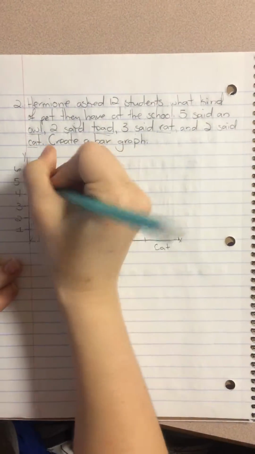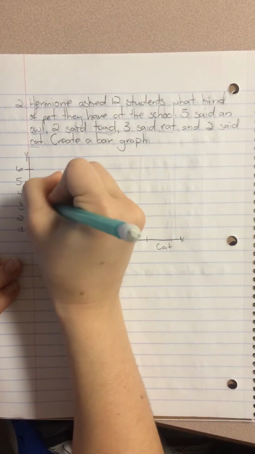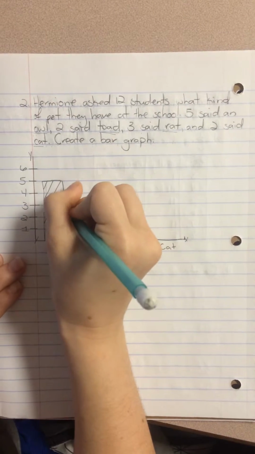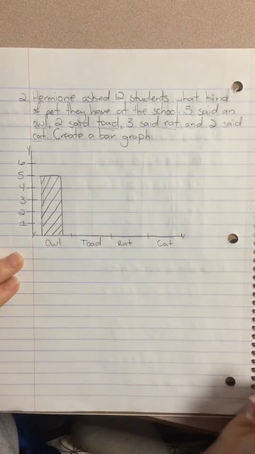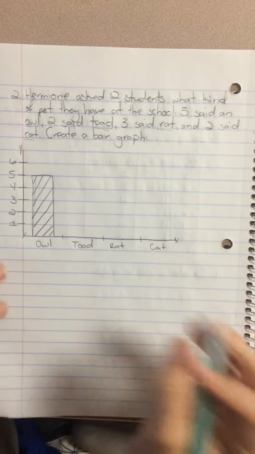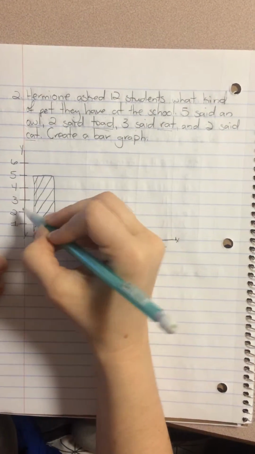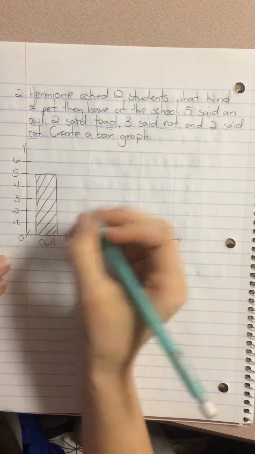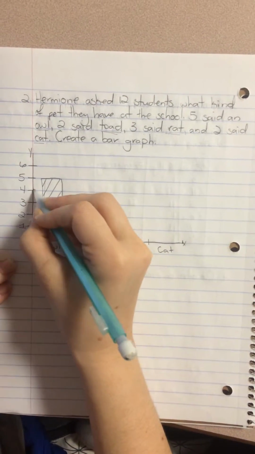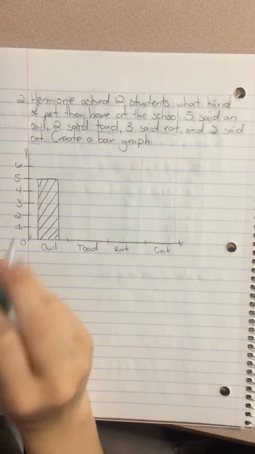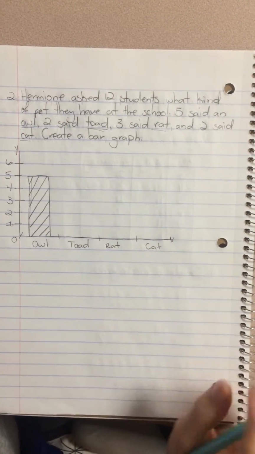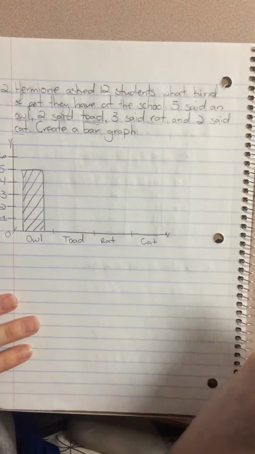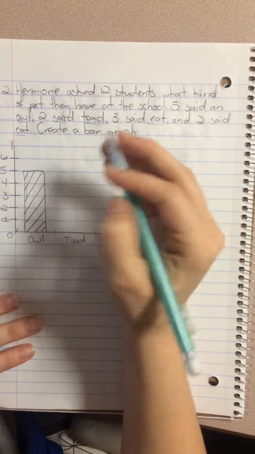So we know that that is the owl, and we can shade it in however we want to differentiate that that bar equals the amount of owls. So we see, if we go 1, 2, and we'll put a 0 here, 1, 2, 3, 4, 5. So there are 5 owls out of these 12 students that Hermione asked and surveyed. So then we'll go to our next one, where we have toads, and there's 2 toads.